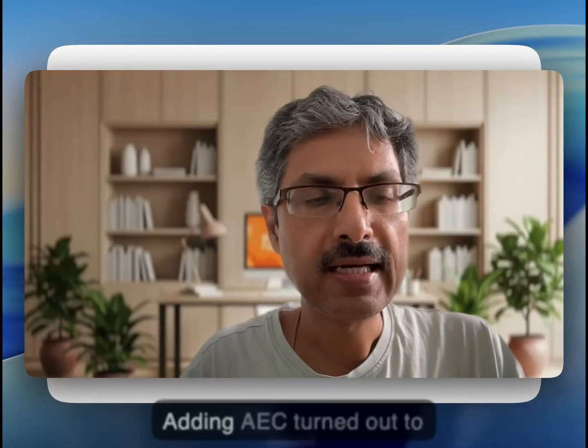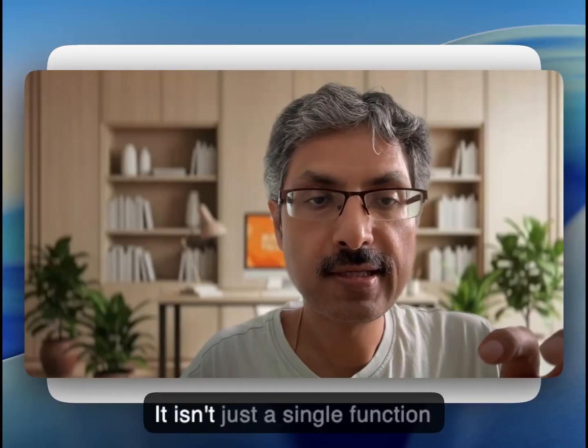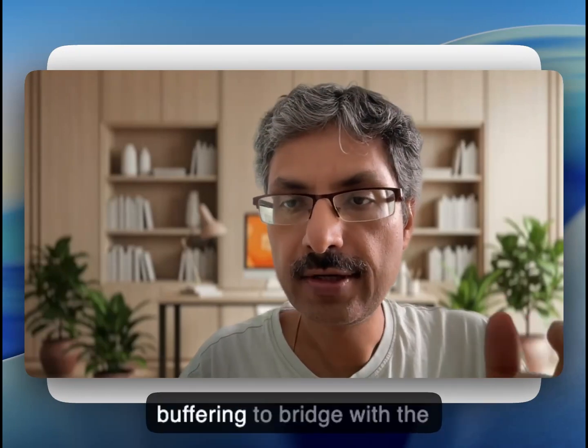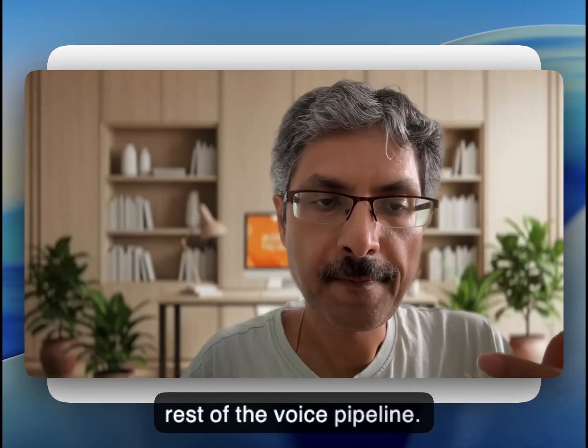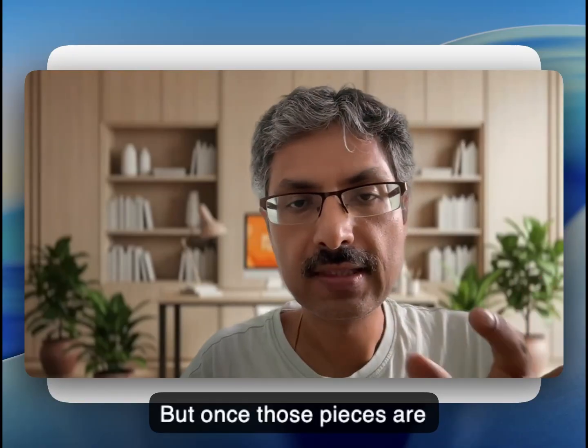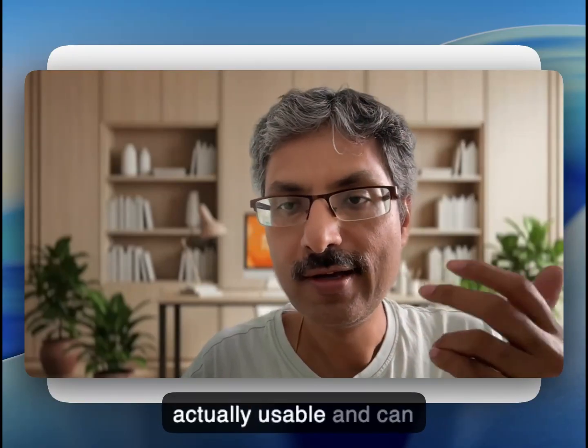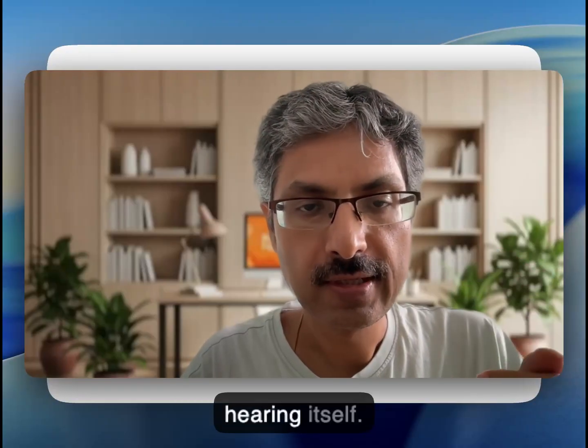So that's a quick overview of how to add echo cancellation to prevent a voice agent from hearing itself. Adding AEC turned out to be pretty nuanced. It isn't just a single function call. You need the exact speaker audio, synchronized mic frames, and buffering to bridge with the rest of the voice pipeline. But once those pieces are connected, the result is a local voice agent that is actually usable and can keep listening without hearing itself.